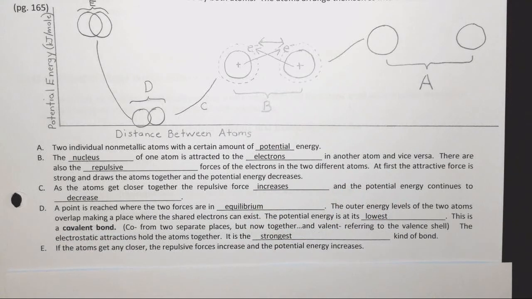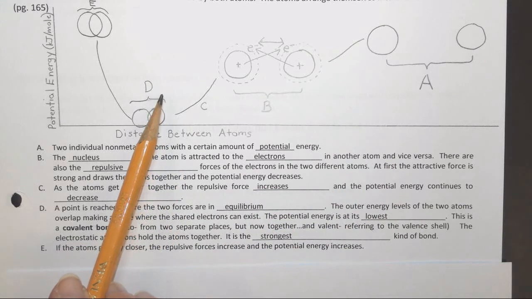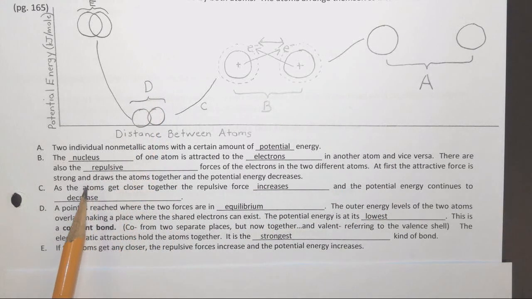This is going to be an essay question on your test when we get to that point. You will have to draw the picture and explain each part, A, B, C, D, and E. So you might want to mark that, and that is something that you could start working on in preparation for the test.